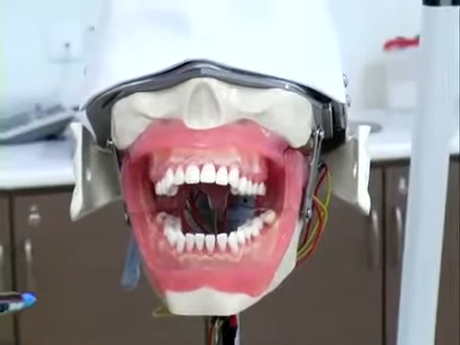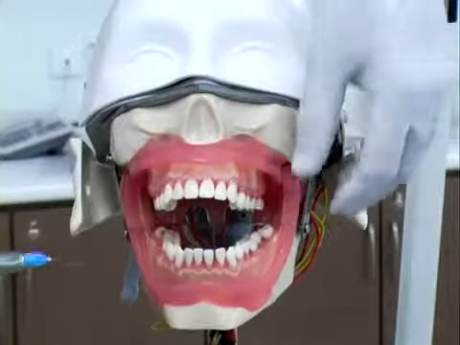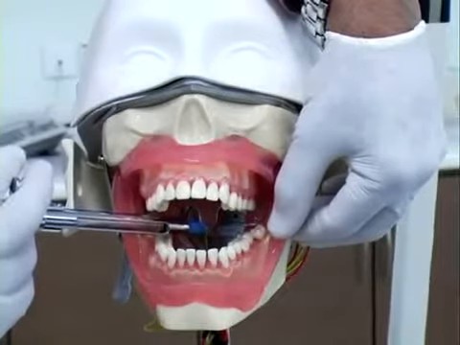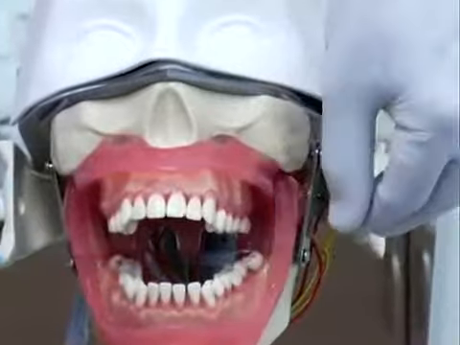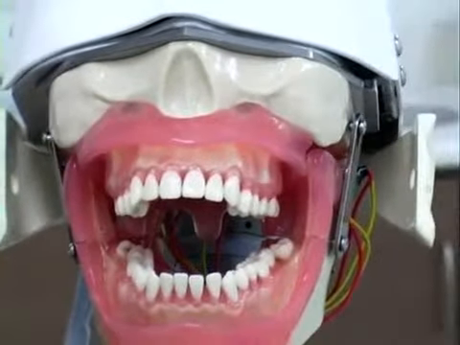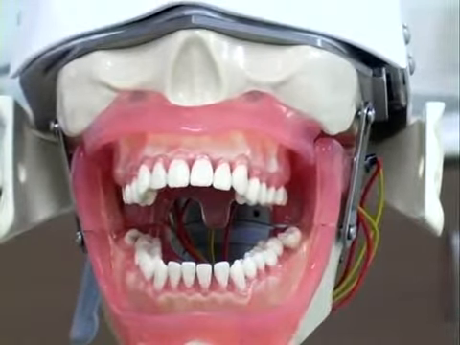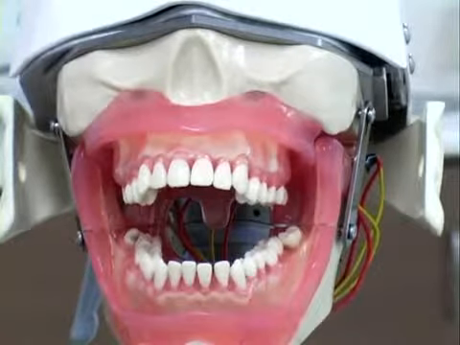We are also going to demonstrate the block of the lingual nerve, which is slightly medial to the lower wisdom tooth. By depositing a few mils of the local anesthesia in this area, you can easily block the lingual nerve.